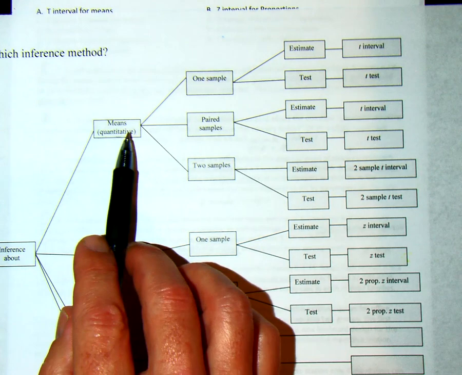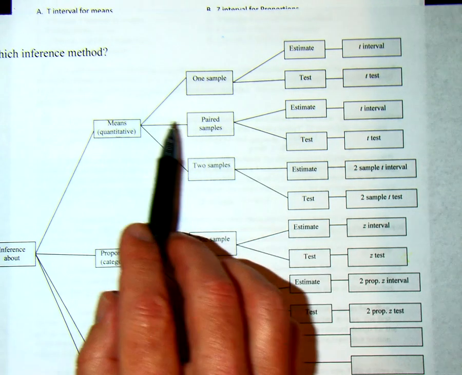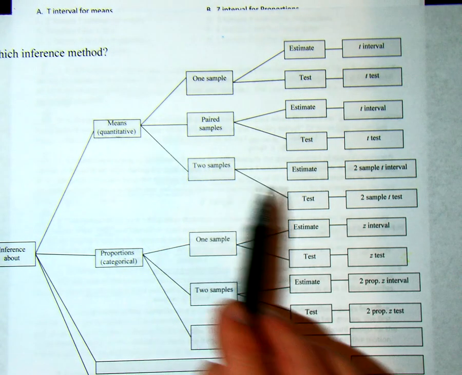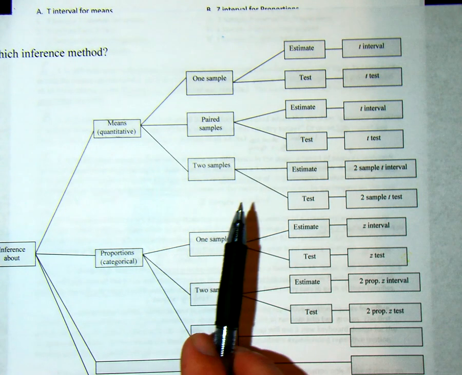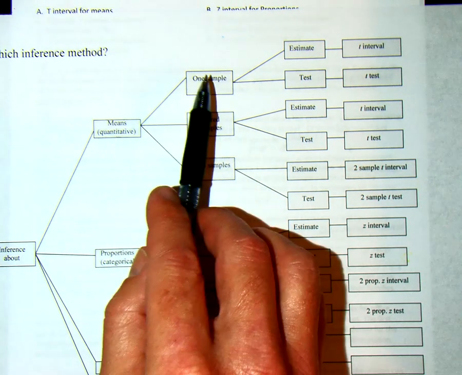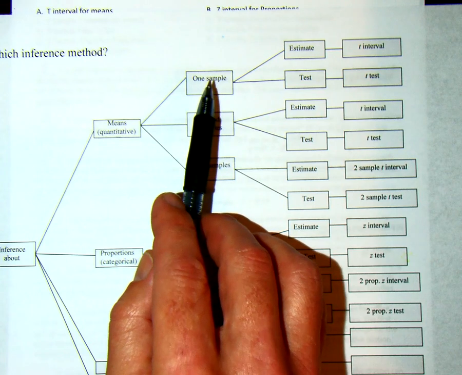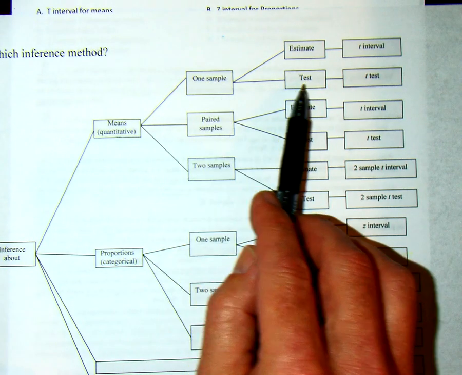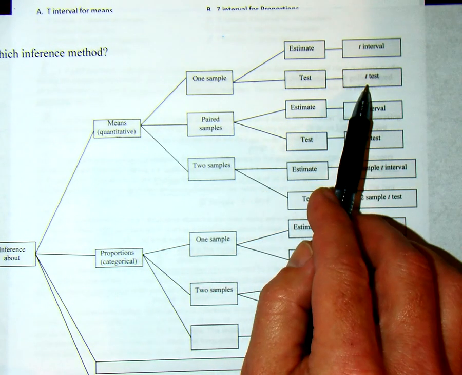Okay. From this, did we have one sample? Was it paired samples or was it two samples? In this case, we were talking about one sample because we just had the one sample from South, and they're asking me, is there a difference? So that means it's going to be a test. So that means we have a one sample t-test.